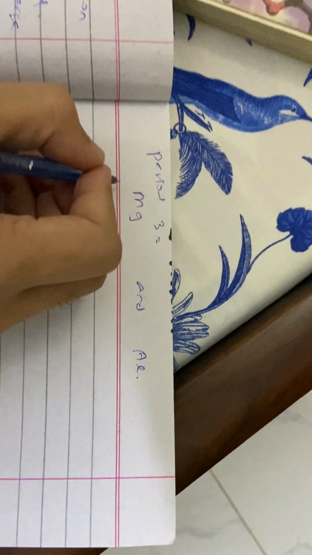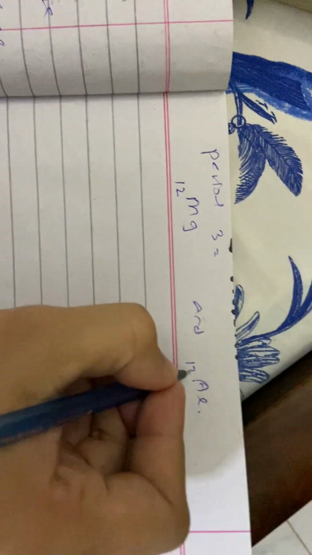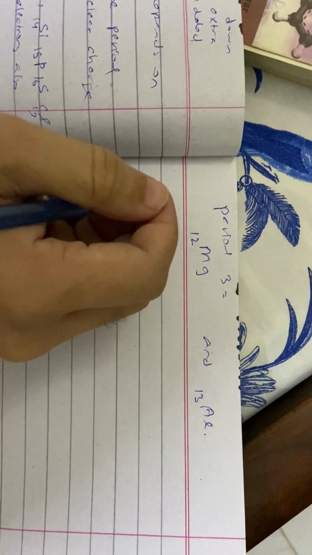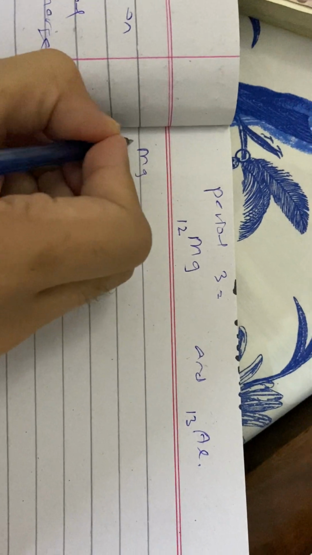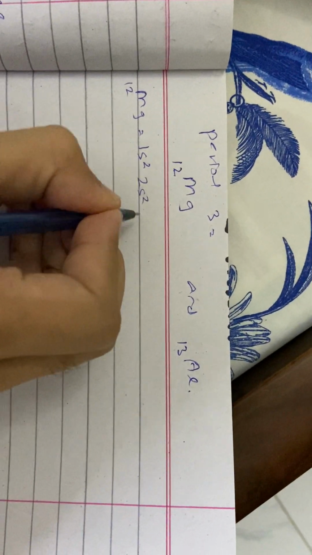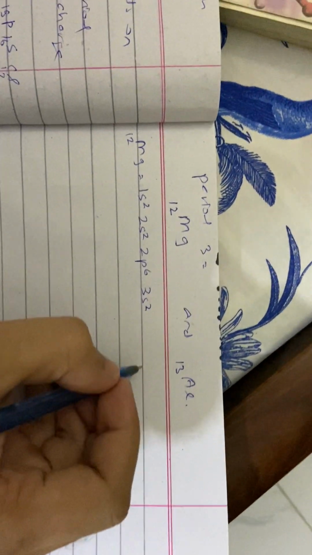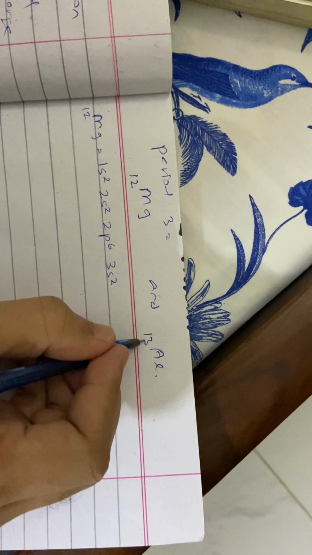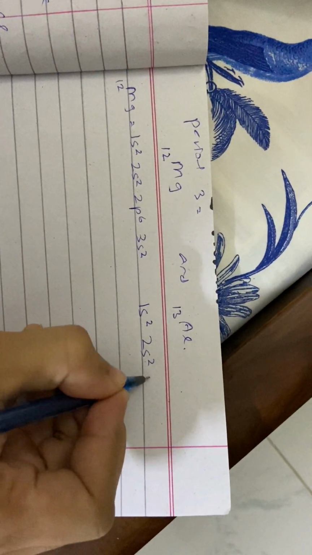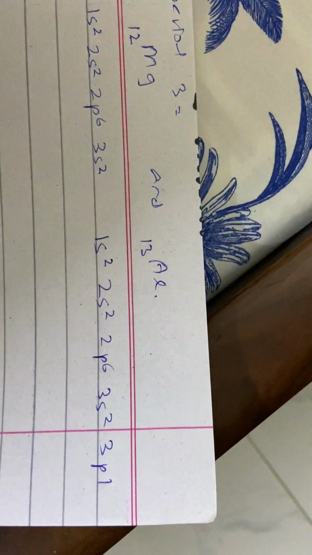Magnesium has 12 protons, whereas aluminium has 13 protons. Magnesium has 12 electrons, so its electronic configuration is 1s2, 2s2, 2p6, and then 3s2. Aluminium has 13 electrons, and so its electronic configuration is 1s2, 2s2, 2p6, 3s2, and 3p1.